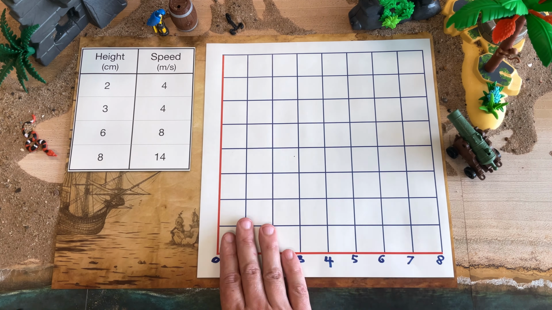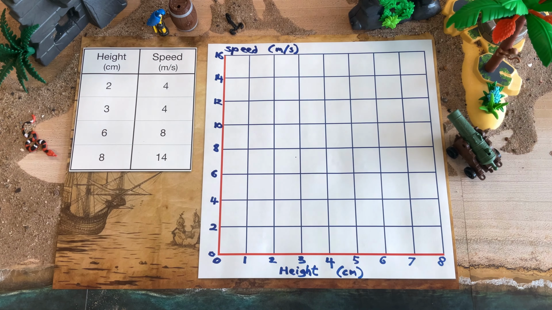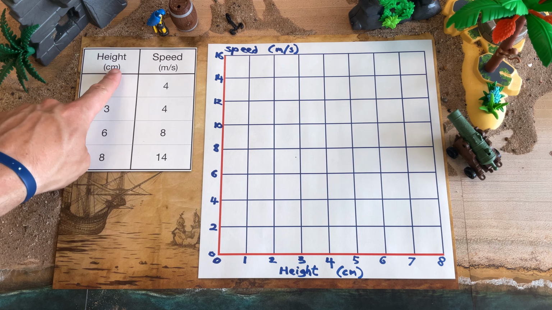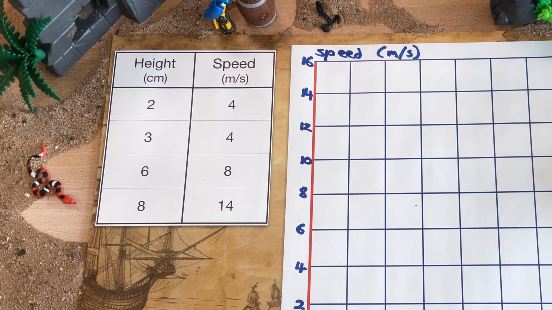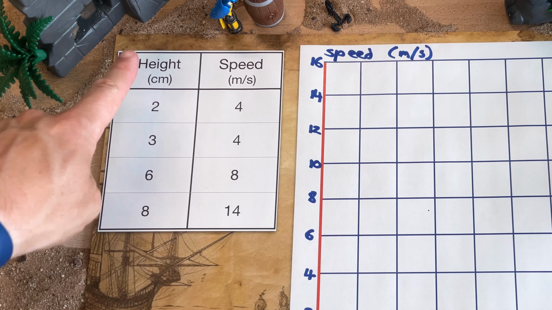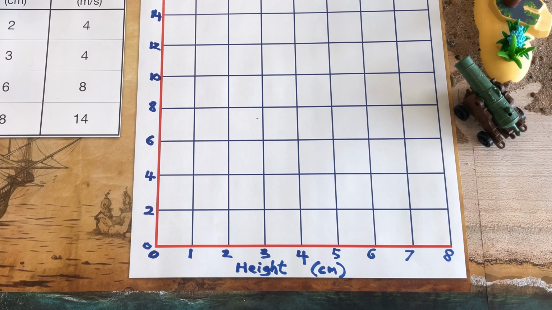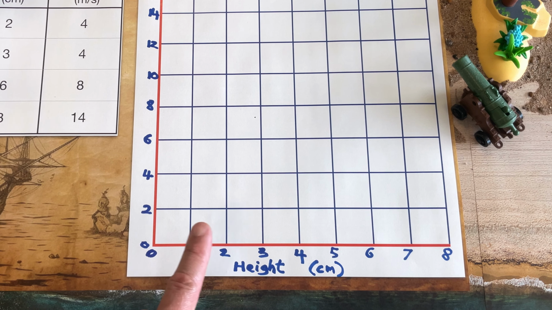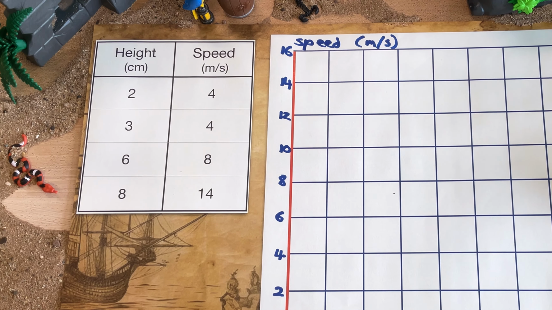Before you start plotting your points, you should have already added on your axes and labels. Instead of east and north, this graph has got height and speed, but we approach it in the same way. We start by looking at the first number in the height column. It's 2. Next, we go to the axis also labelled height and go across until we find the number 2. To keep track of where that is, you can put your finger on it.